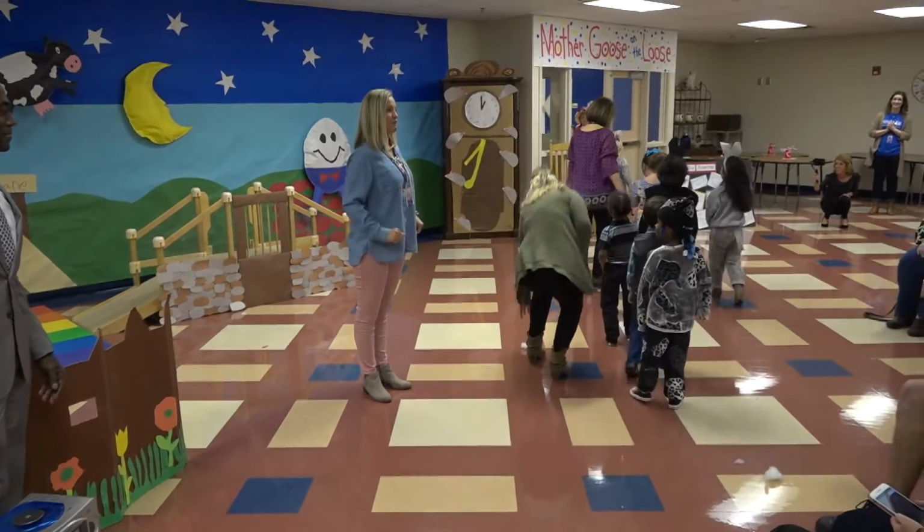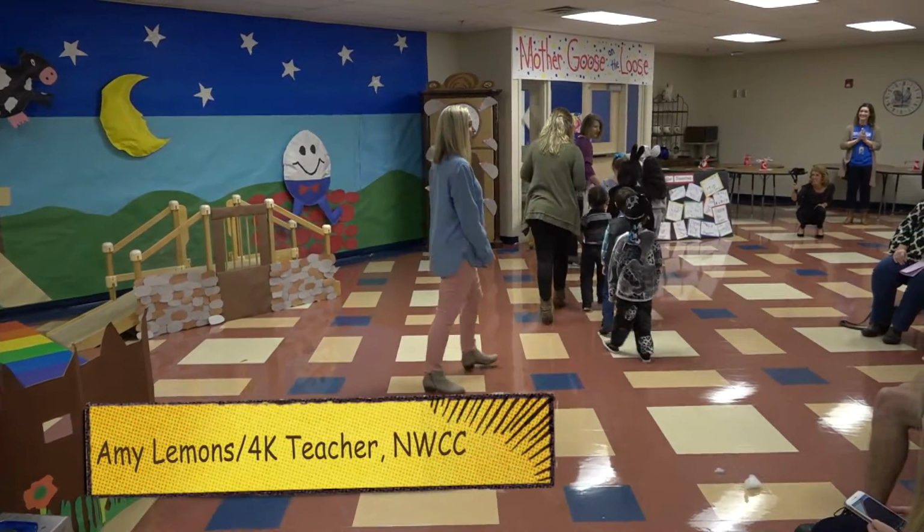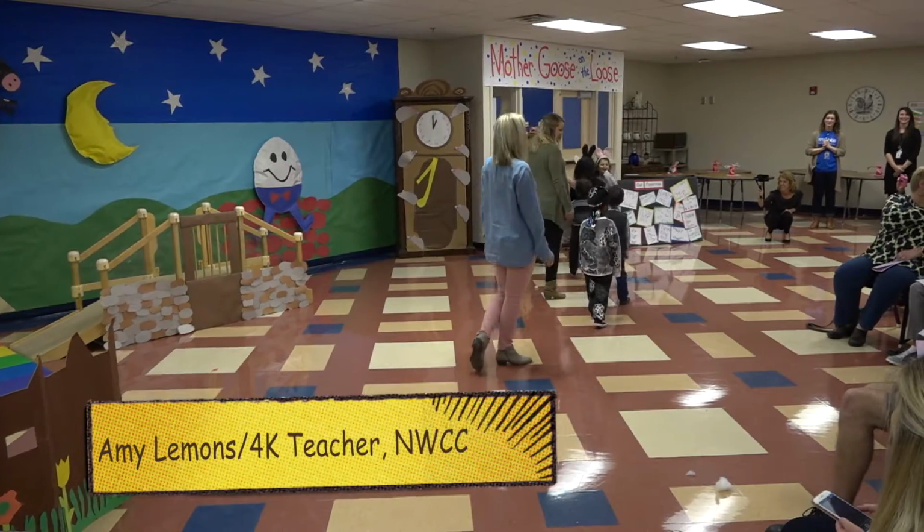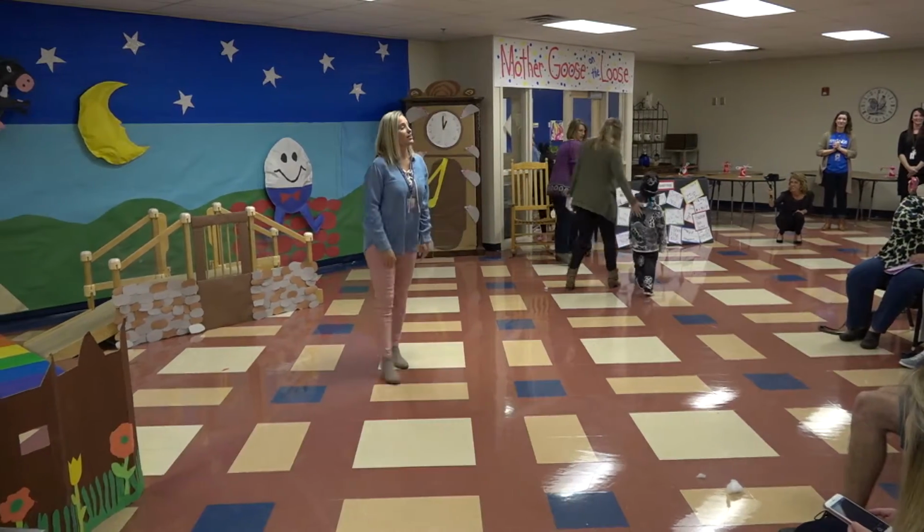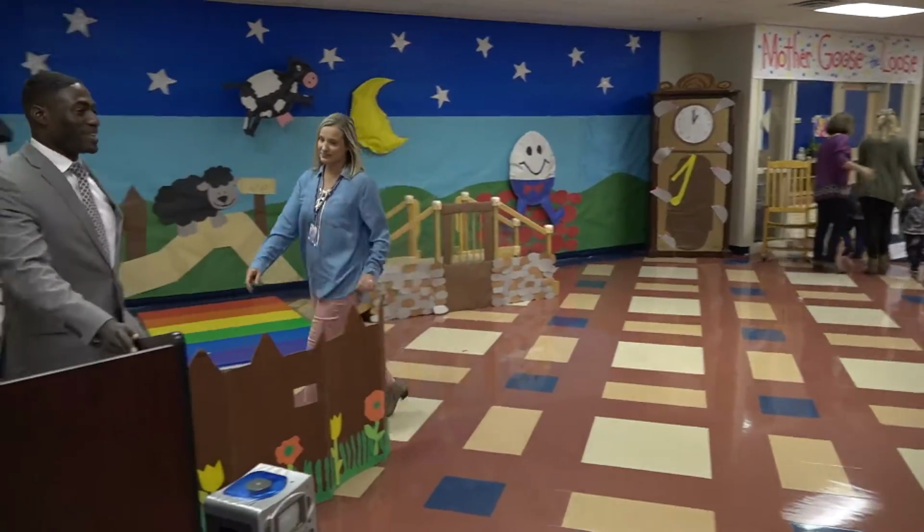Alright, so that's just a preview. We want to give you a quick little preview of how precious they are as we get ready for our first act, and I'll turn it over to Mr. Fiddle.